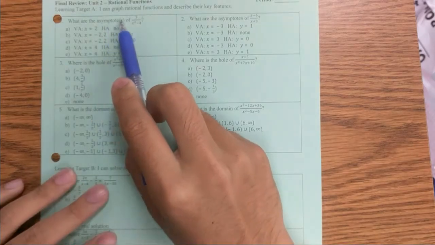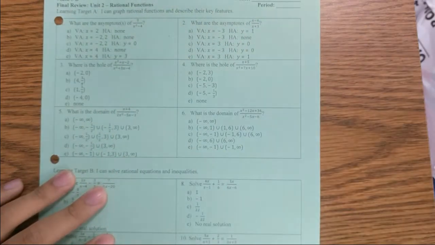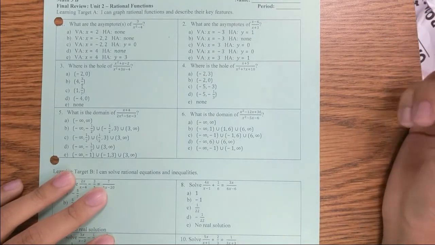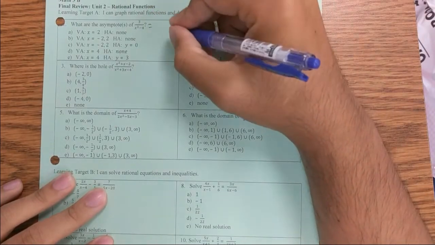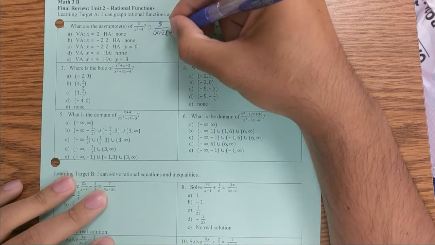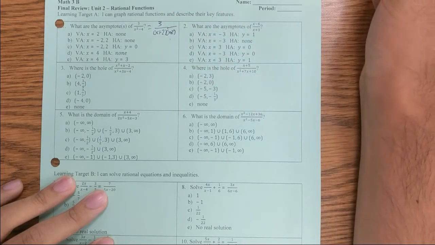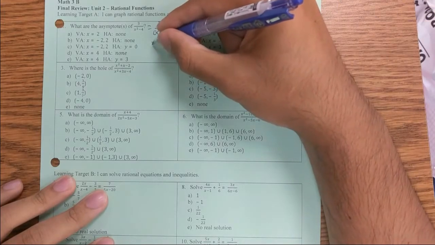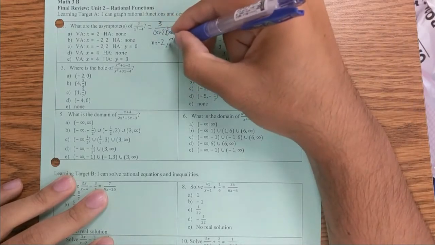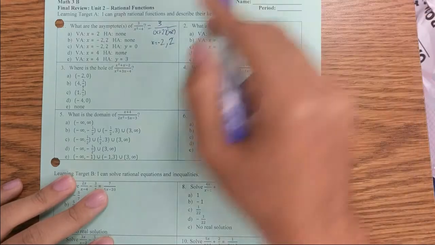Okay, so to find the asymptotes of a rational function, the asymptotes are where you have an excluded value which doesn't get reduced. So to find the excluded values, we factor the denominator. This one's a difference of squares. Okay, so when x is -2, the denominator becomes 0, and when x is +2, the denominator also becomes 0.